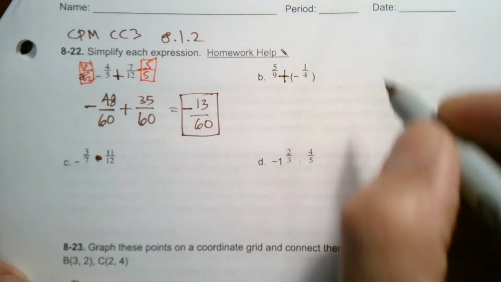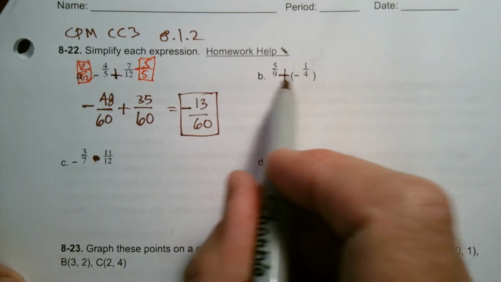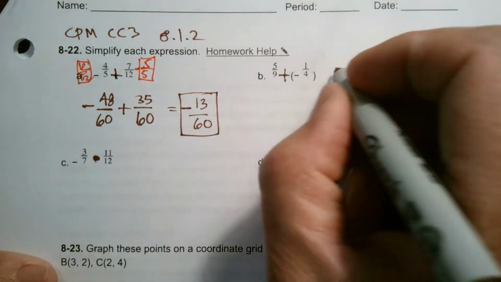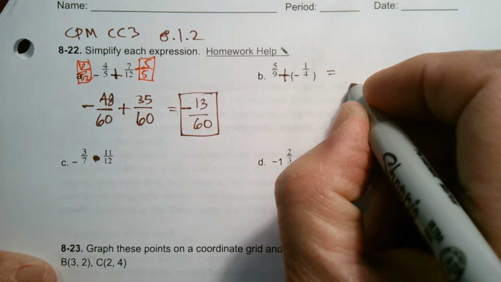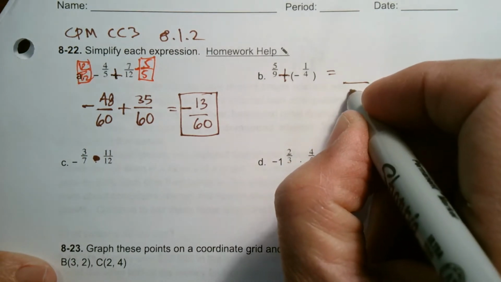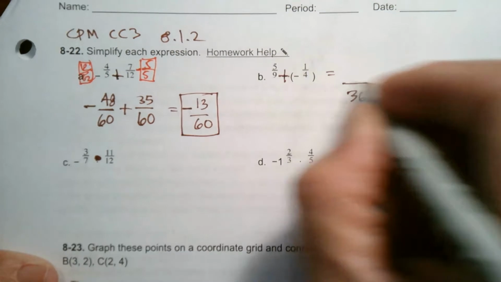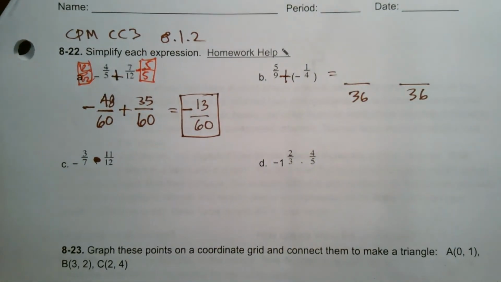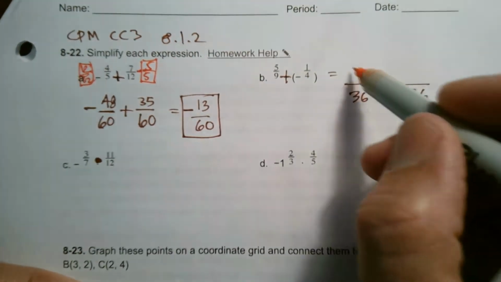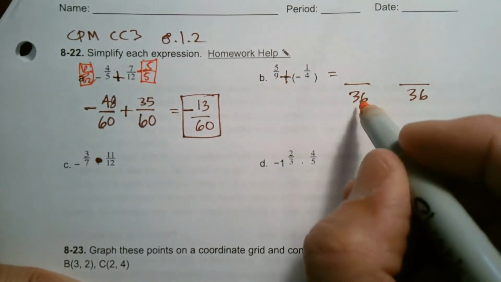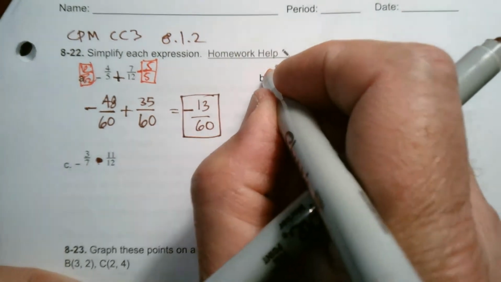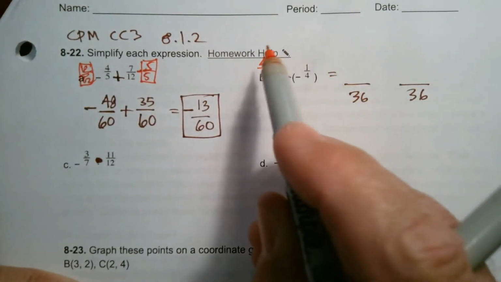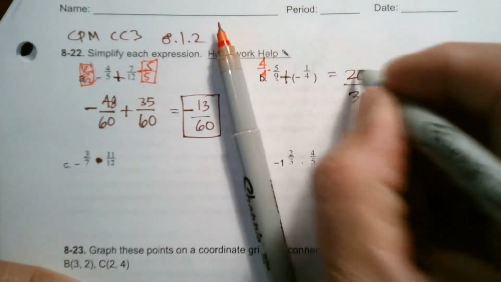Once again, we've got adding fractions here, and I look at my denominators. One's a 9, one's a 4. There are no common factors, so I'll just multiply them to get the common denominator, which in this case is 36, 4 times 9. The giant 1 to convert this fraction would be 4 over 4. 4 times 9 is 36, and 4 times 5 makes this one 20, correct?